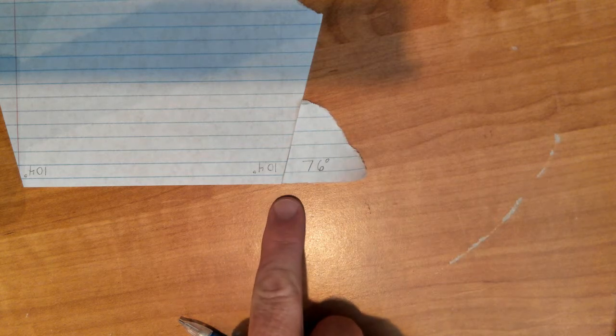Okay. Try that out. See what you get. I'll give you a second to do it on your own. Even if you couldn't measure yours, even if you didn't have a protractor, if you take one of the acute angles and put it next to the obtuse, you should get 180 degrees.